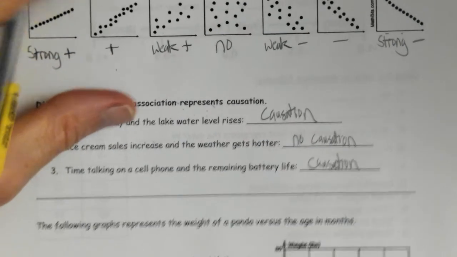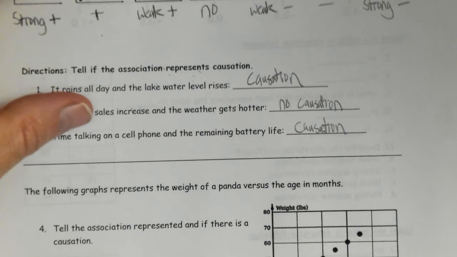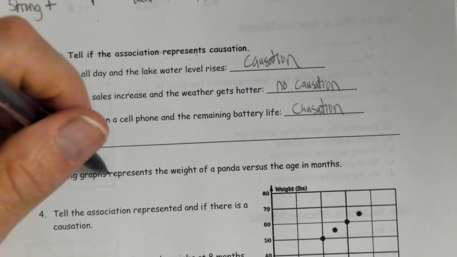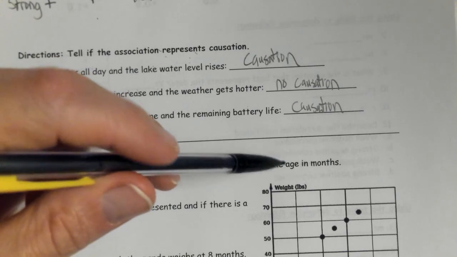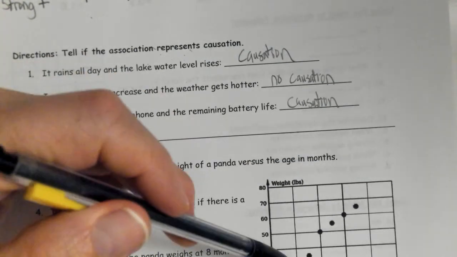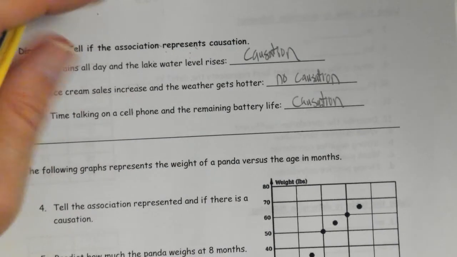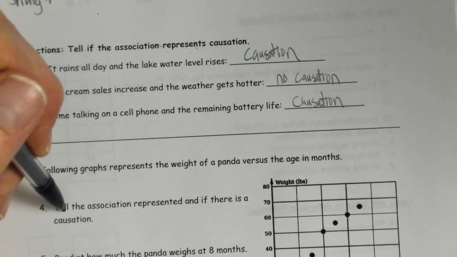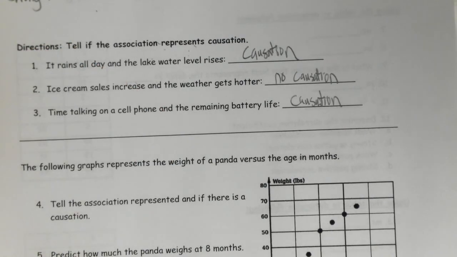All right. Let's see here. What else do we have? Okay, the next thing that we want to look at here is it says the following graphs represent the weight of a panda versus the age in months. So the weight of the panda and then the number of months, how old the panda is. Tell the association represented and if there is a causation.